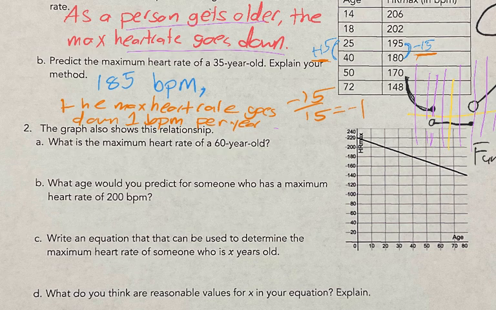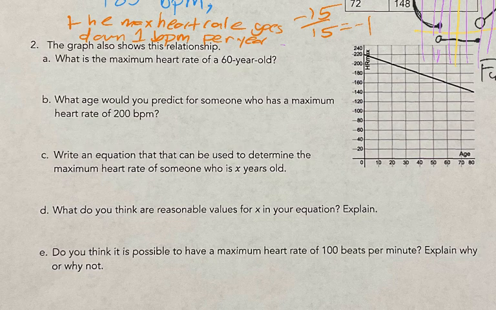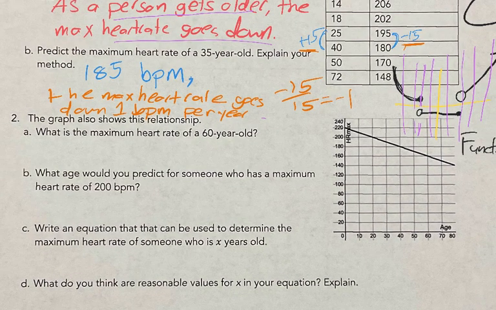Questions? Two, the graph also shows the relationship. So here they have taken what was in chart form and they have put it on a graph. So using this graph, what is the max heart rate of a 60-year-old? 160. Yeah, and how did you figure that out? You go to 160 on the graph, and then go right till... That's the way you did it? Did you do it that way?